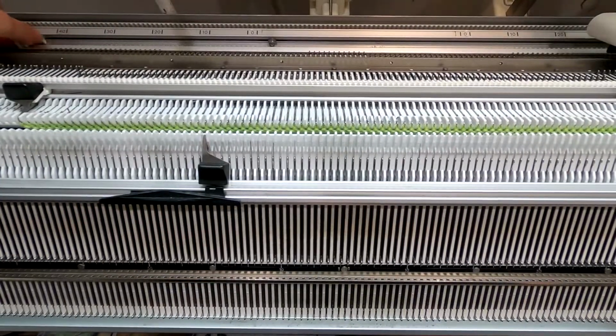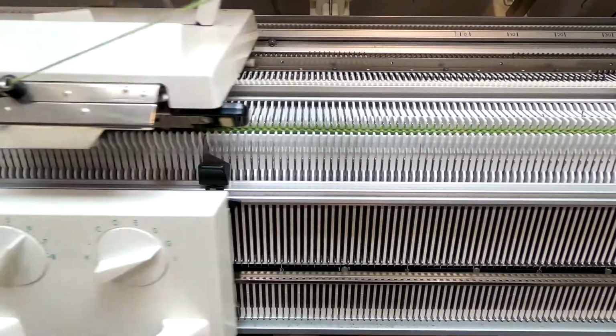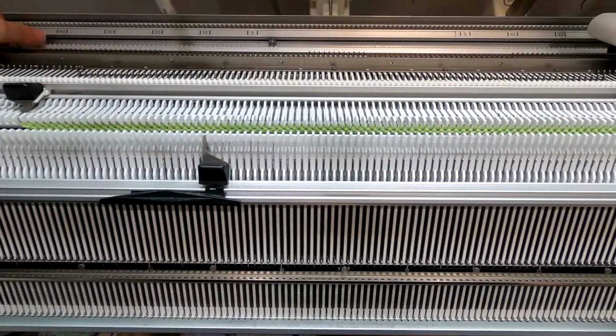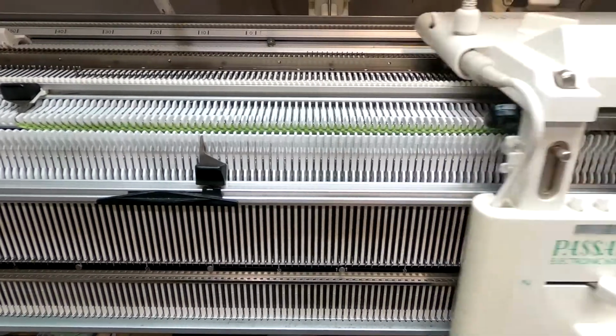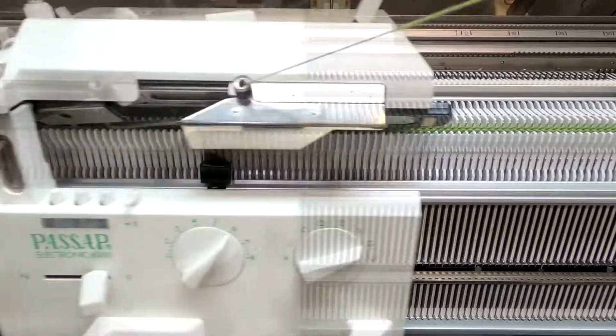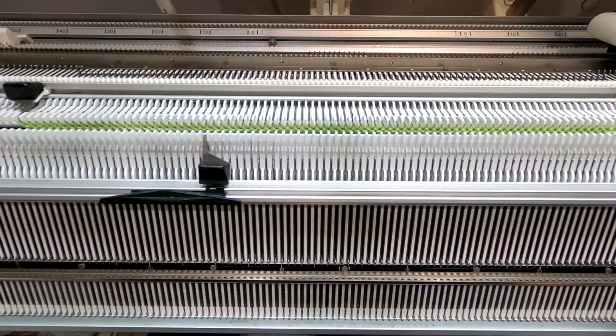Okay, that's pretty good. Okay, and then I'm going to go until row counter 46. That's 46.